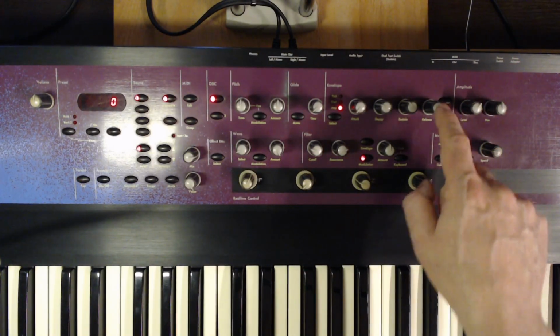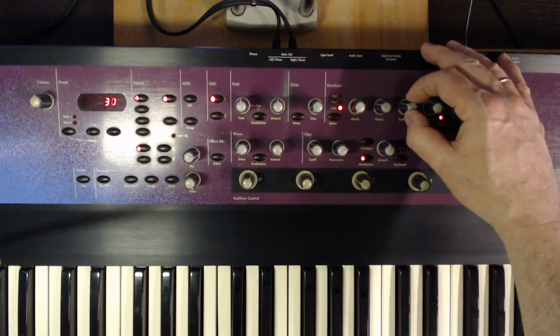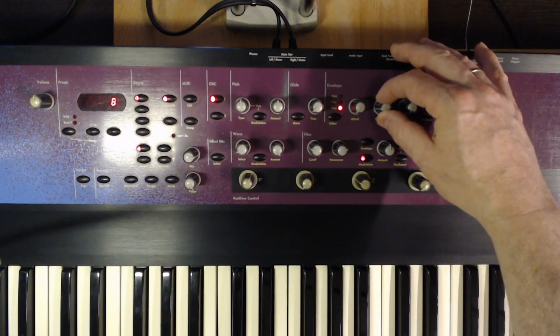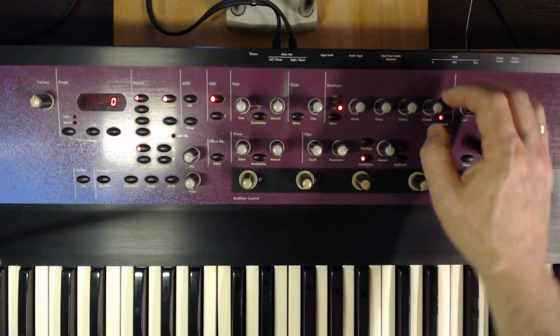Release probably doesn't matter because I keep the key depressed, yeah? So it's sustain. Super short decay, so the loop is now super short.